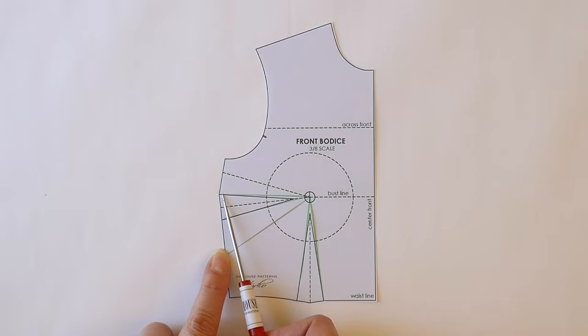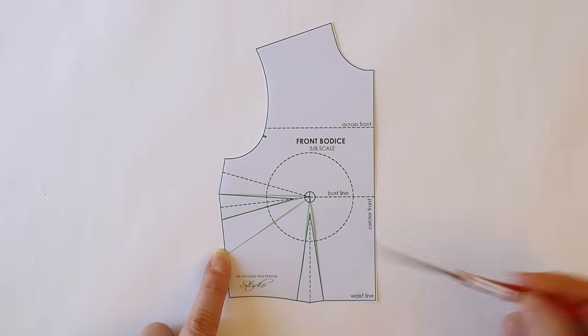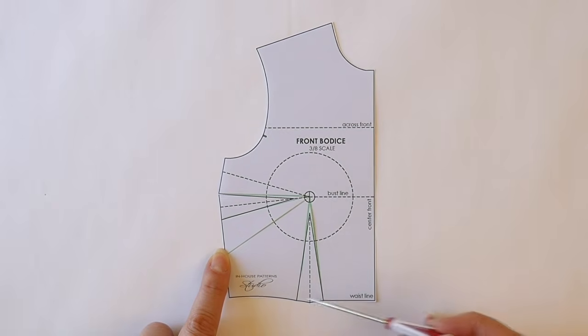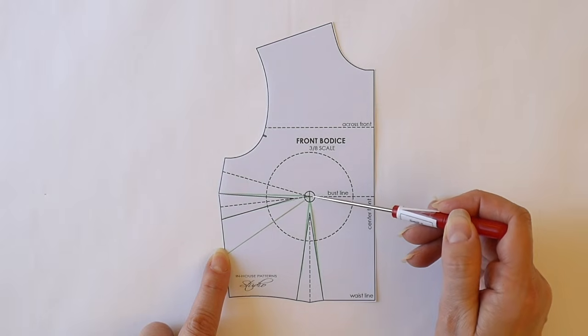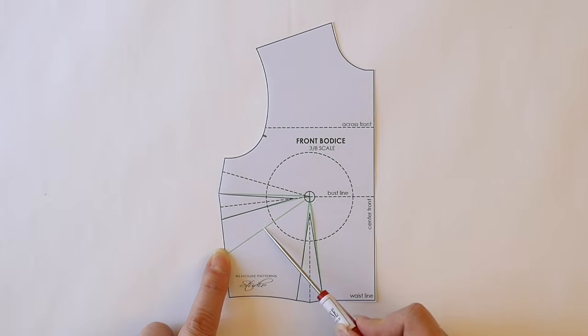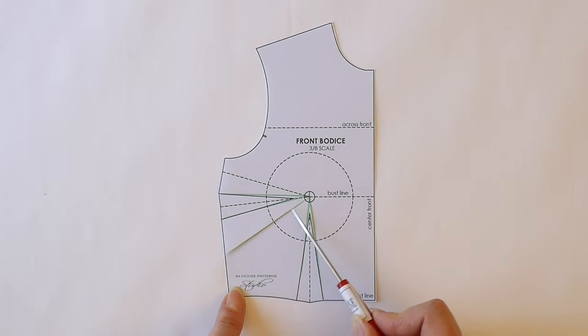I'm going to be drawing those 2 lines that extend from the dart volume, or the dart legs here, to the bust point. I'm going to do the same for the waistline dart. So once again, extending your dart legs to make sure that they meet the bust point. And then my 3rd dart leg is going to be the new position of this dart volume.